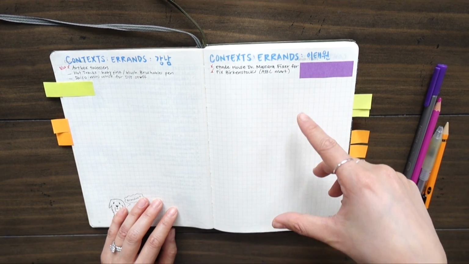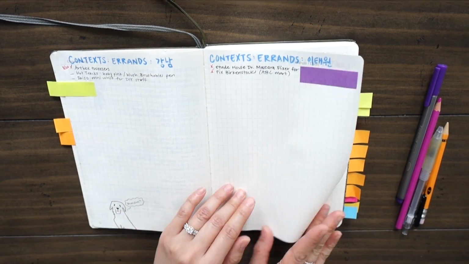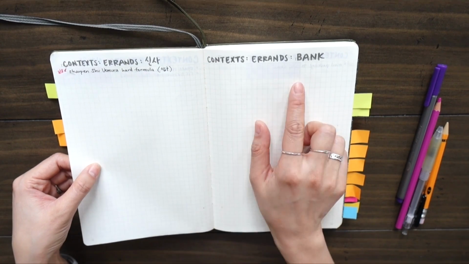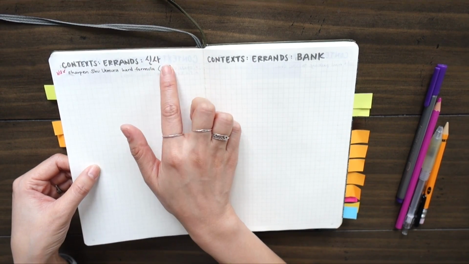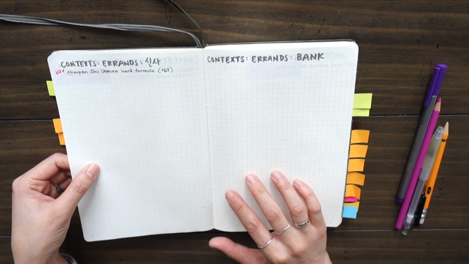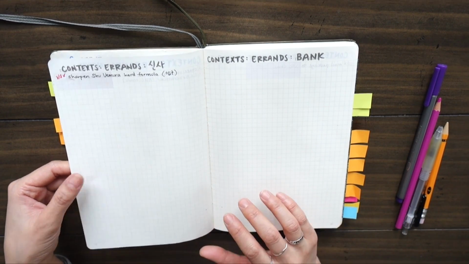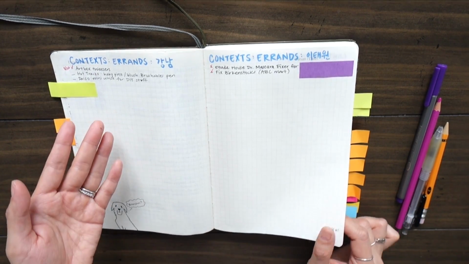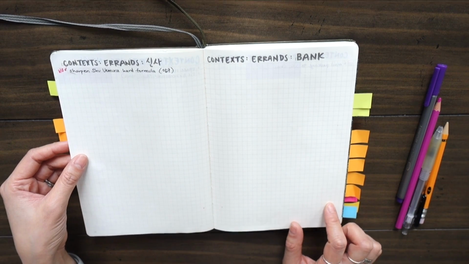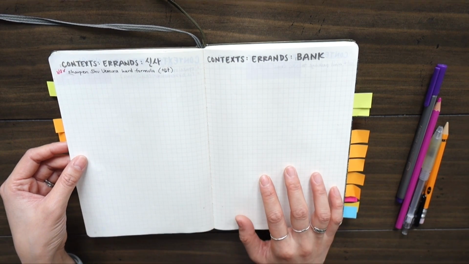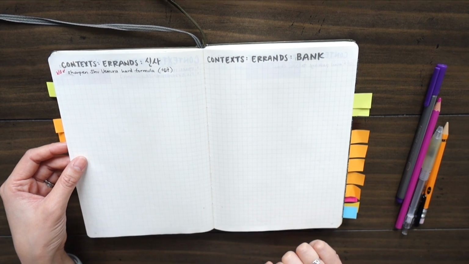But I found that whenever I was going to the bank or running errands in Shinsa, I live in Korea, I would just have them on my phone, in the note section. And so for the most part, these pages have been left blank. So I will not be transferring these pages over into my next bullet journal.